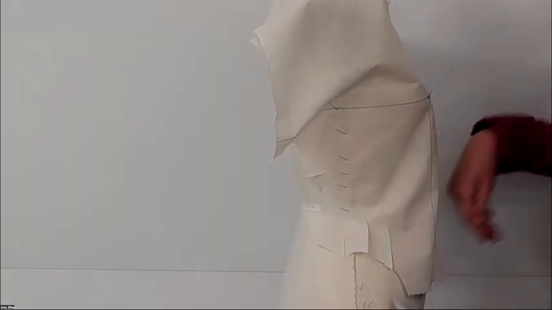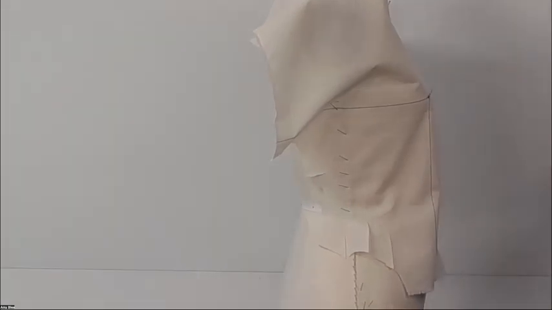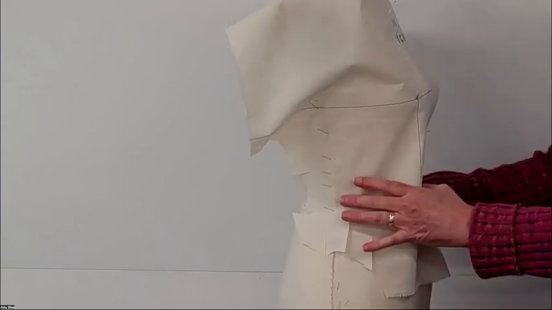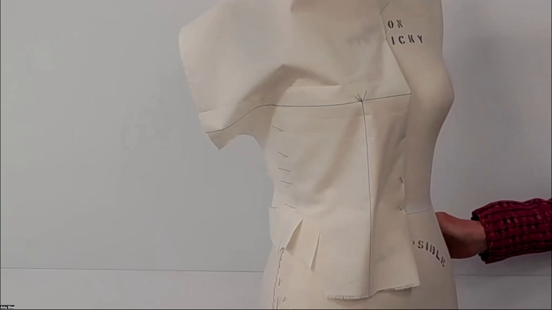Snip up here. I'm not going too far into the waist. So now I've got this. What do you think I need to do with this? Anyone? Tony? Howard? Anyone know? You have to make a dart. A dart? Yeah, a dart.